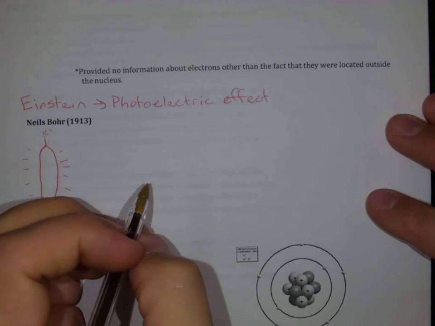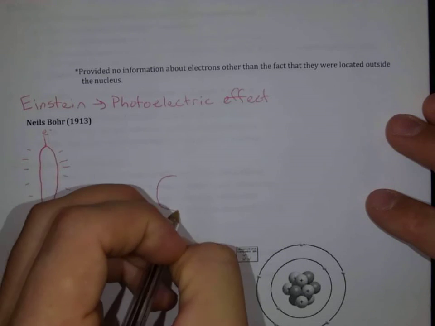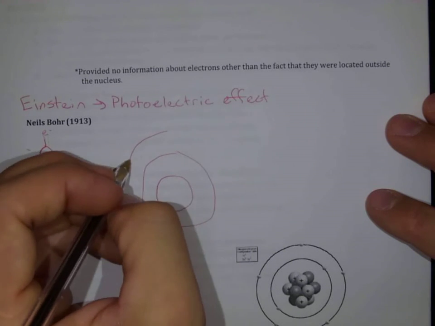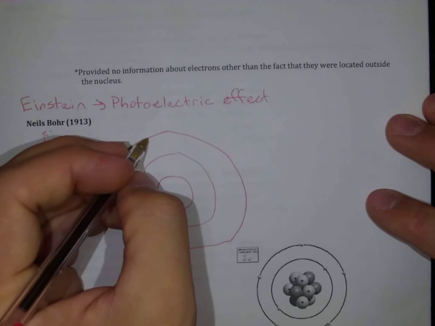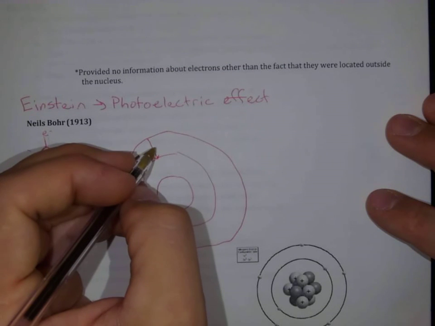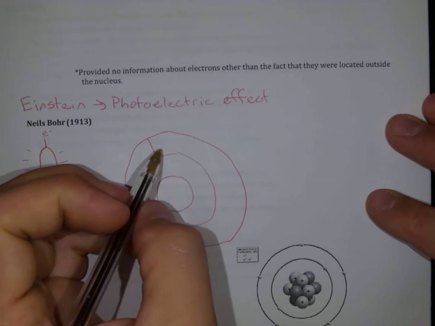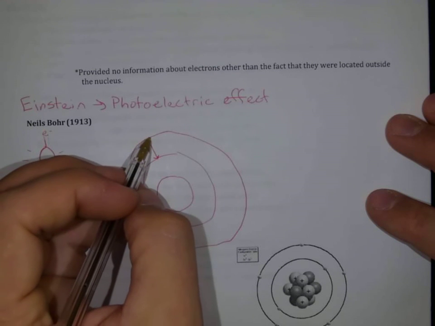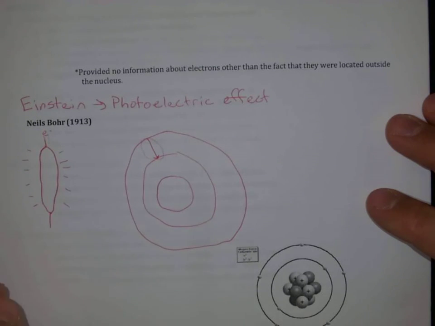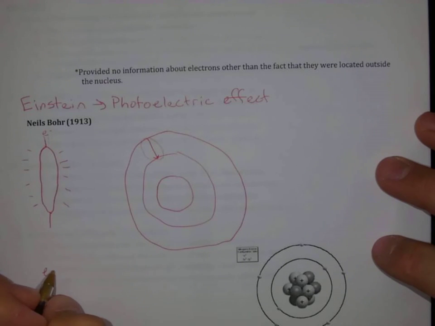He said, you know what, if that much energy is being released, that must mean that my electron, when it goes maybe from the third level down to the second level, it's going to release energy as a photon, right? It's going to release energy as a photon, and that photon that we see is going to be specific to this amount of energy. So he says that electrons travel in orbitals.